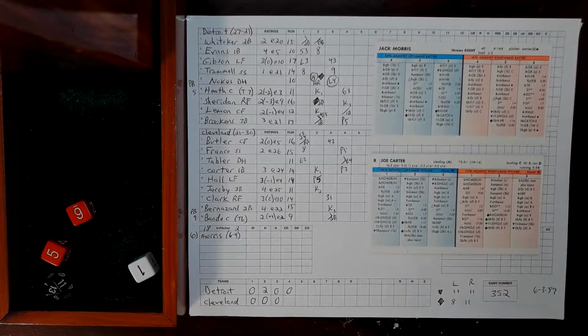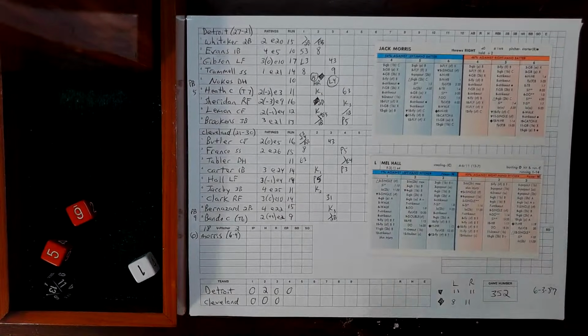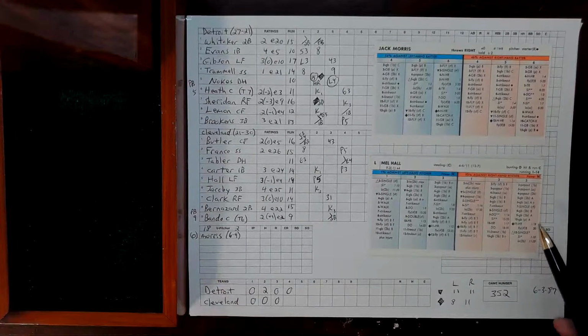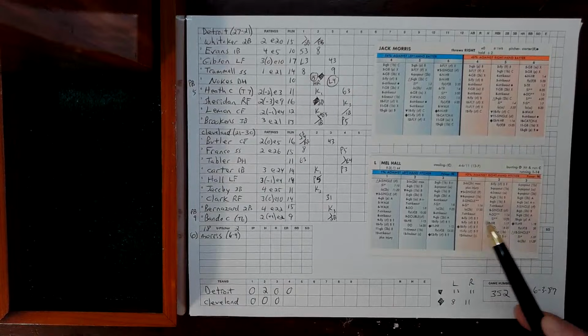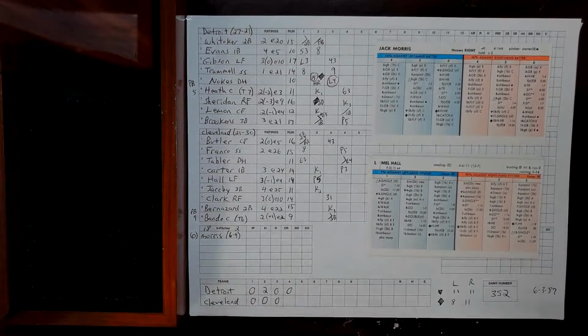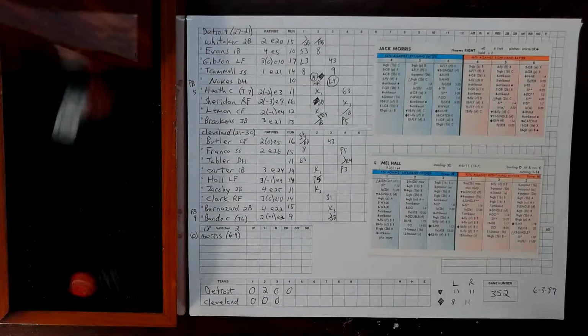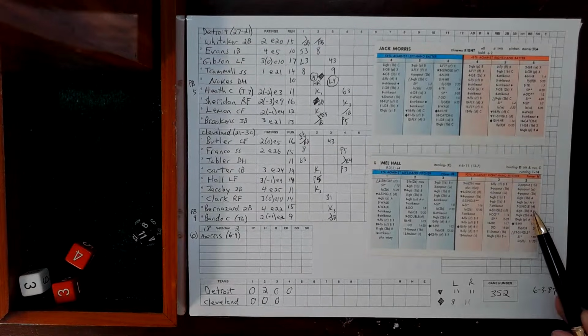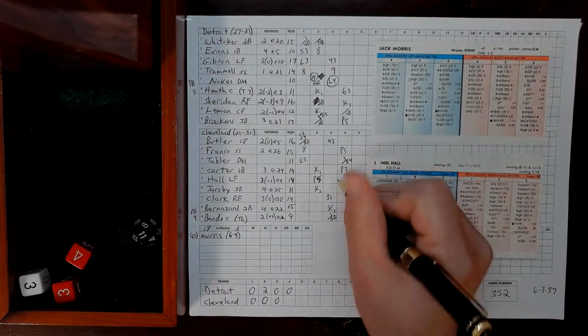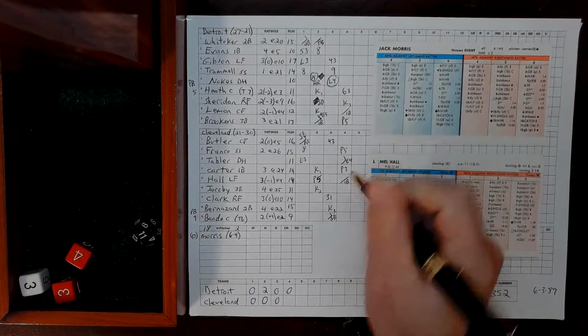2 down. Now we're in a clutch situation for Mel Hall. And Mel Hall in the clutch looks like he's completely neutral. I don't see any adjustments there. So he's completely neutral in the clutch. That's a 3-7, and he's going to hit a single to right field. Sheridan has a good arm. Tabler doesn't run all that well.